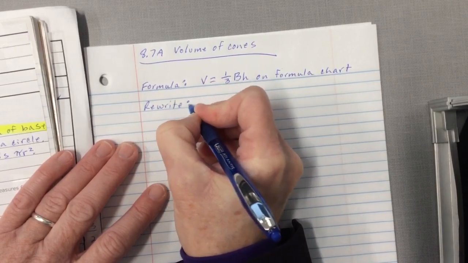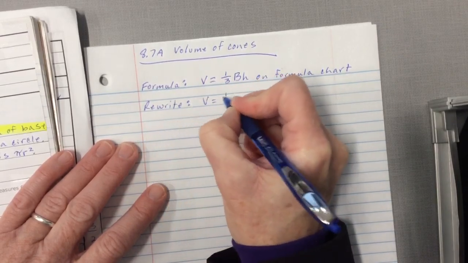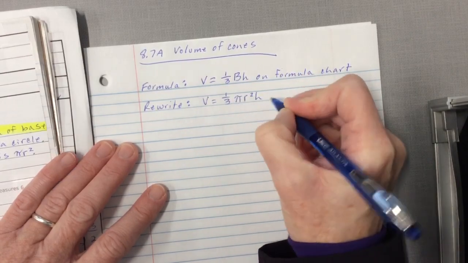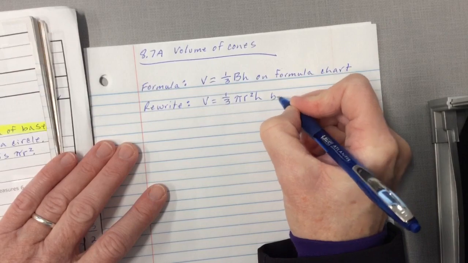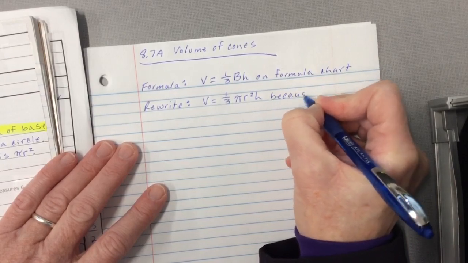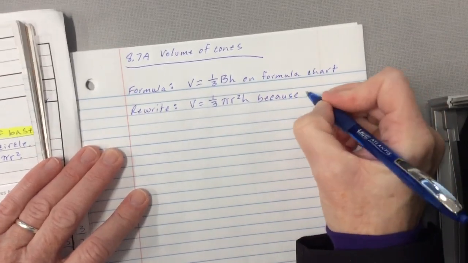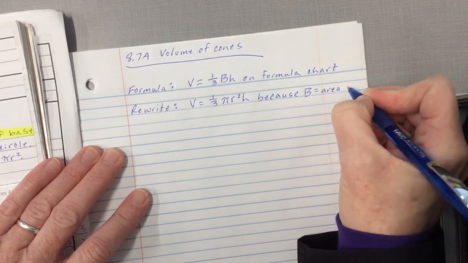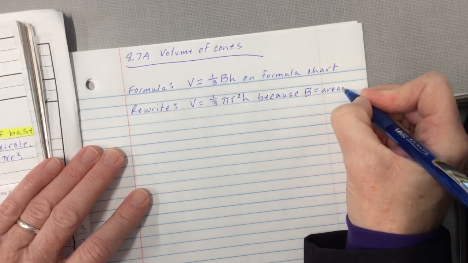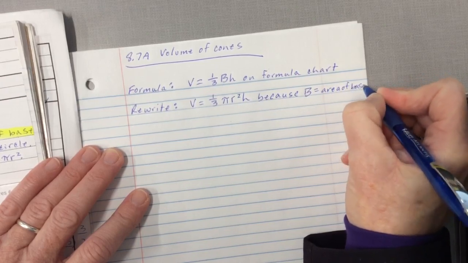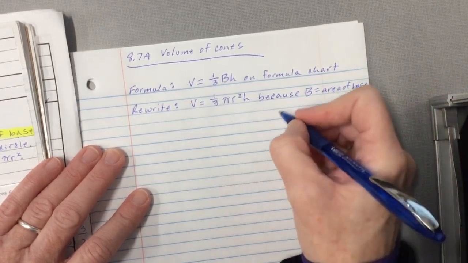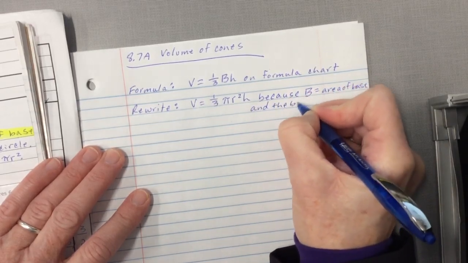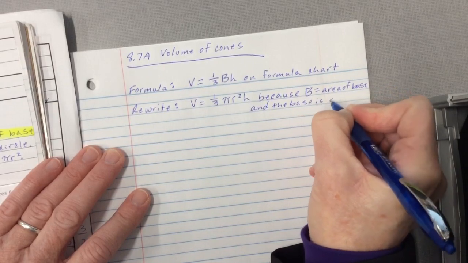We're going to rewrite this as 1/3 pi r squared h, just like cylinders, because B is area of the base. And the base is a circle.